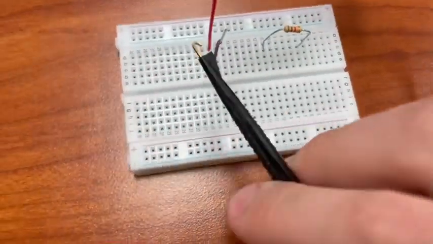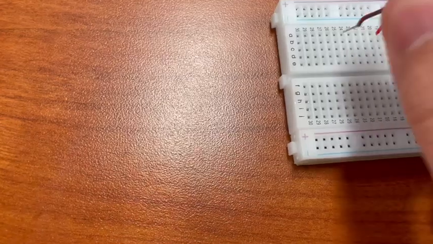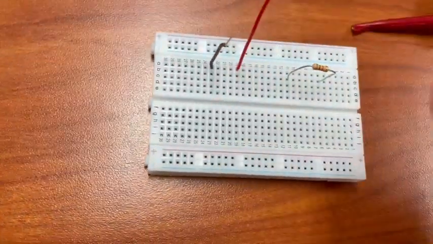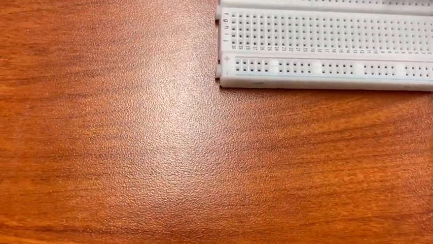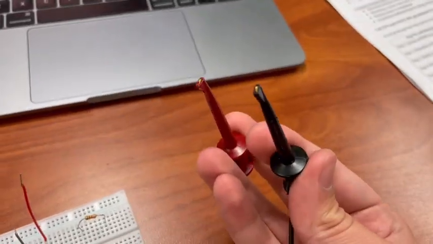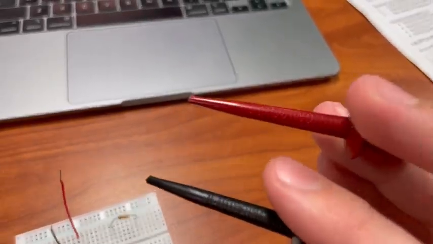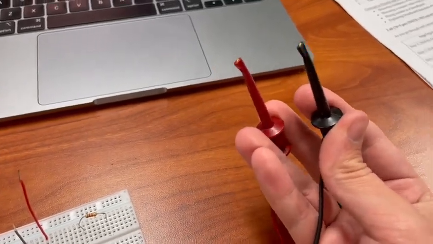Now, what if we were to do it on the same row? So it's on the same row of A, and what we want to check is if there is any flow through it. How do we know that there's no flow through it? Well, simply speaking, it's going to be just as if we had these two in the air. Currently, there is nothing allowing electricity to pass from one to another.